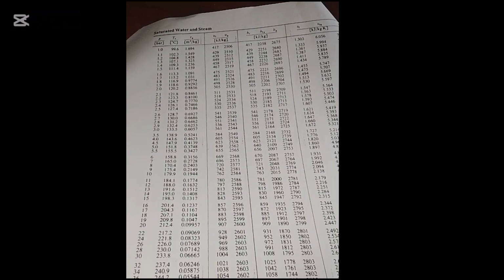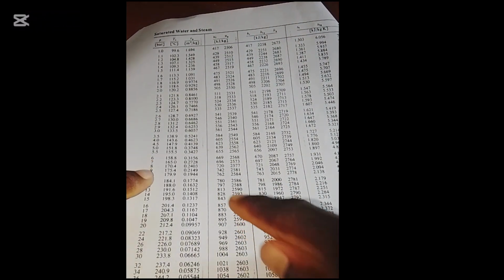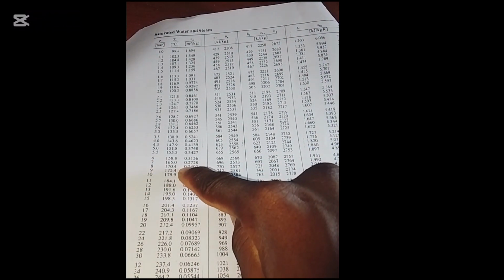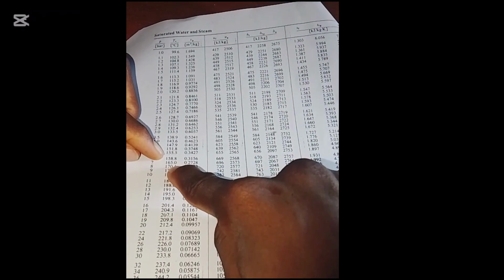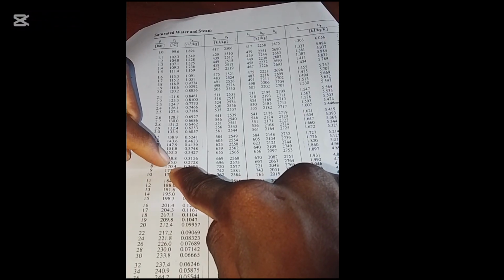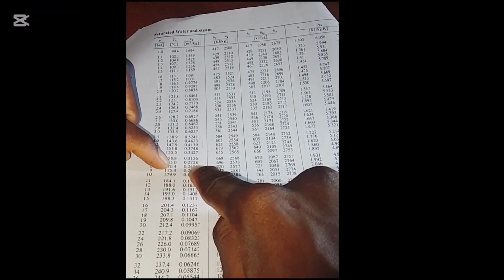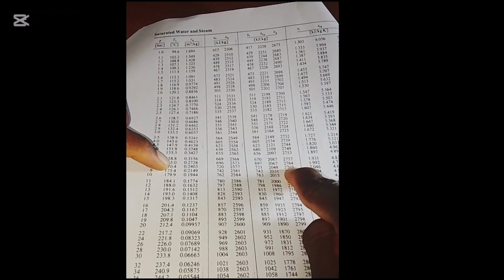So let's see this at 8 bar. We have to look at 8. Yes, we have 8, and we are looking for temperature. The temperature at 8 bar is 170.4. So you have to take note of it because I'm going to write it. And I'm also going to look at my Hg, which is 2769, which is the same thing as 2770. So I'm going to take note of this.